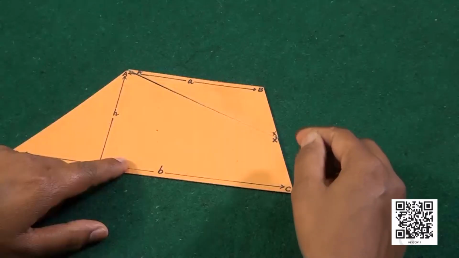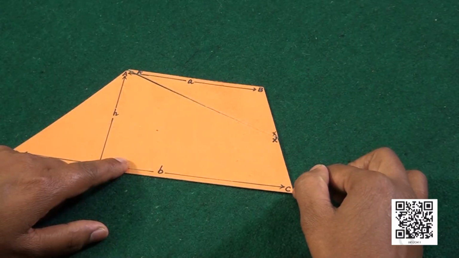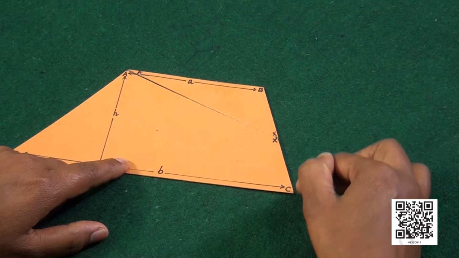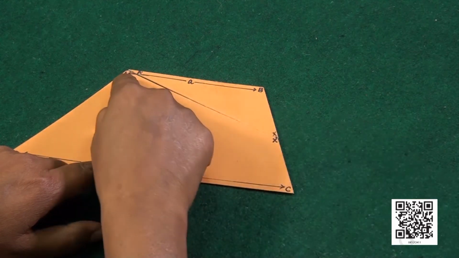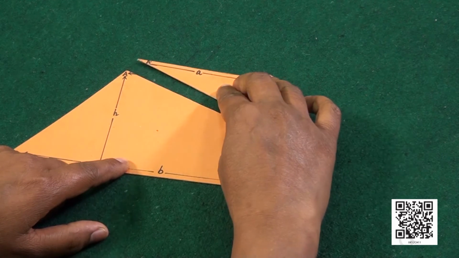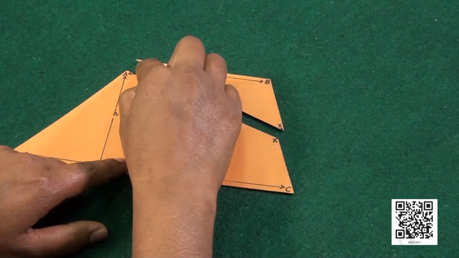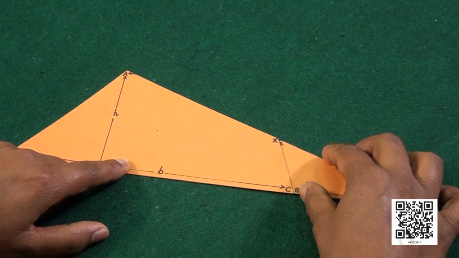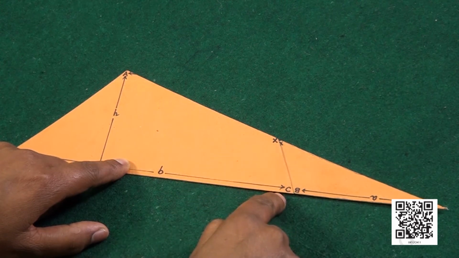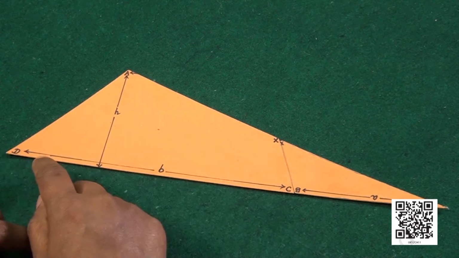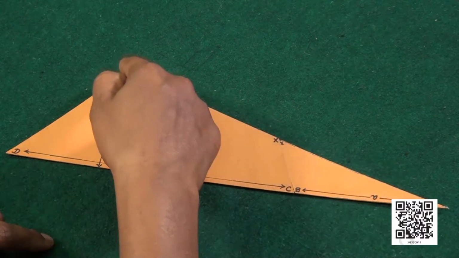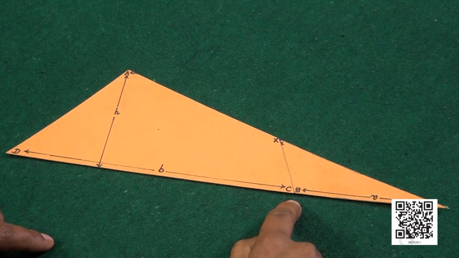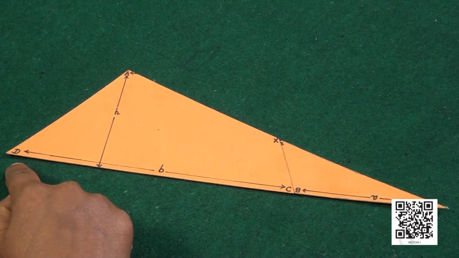Yes, ma'am. I marked the midpoint of side BC as X. That is, BX is equal to XC. Then join AX and cut it through AX. I marked this point as A dash. Attach this piece with XB coinciding with XC. Thus, the trapezium got converted into a triangle with the same height h and base A dash B plus CD, that is A plus B.